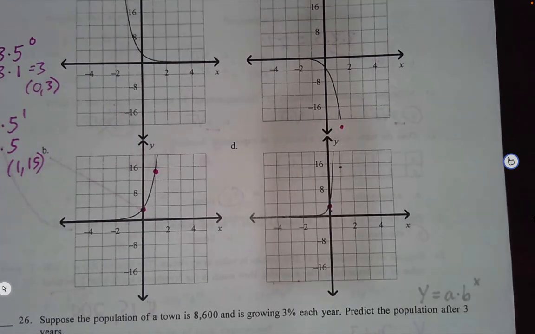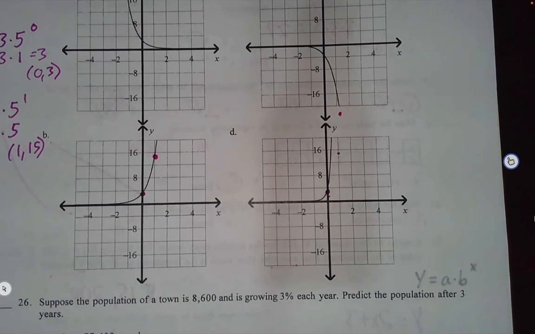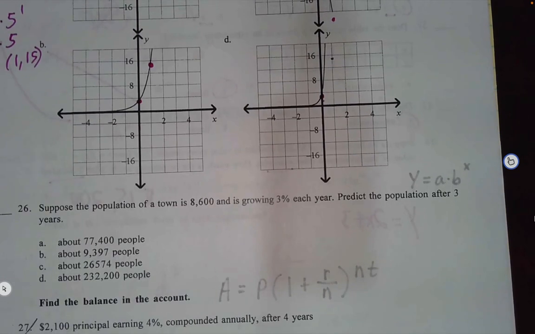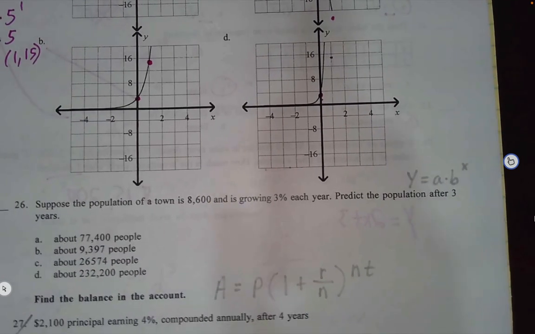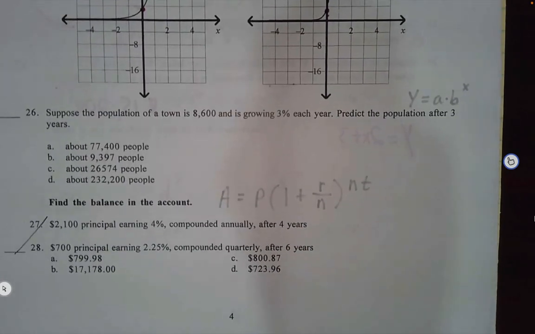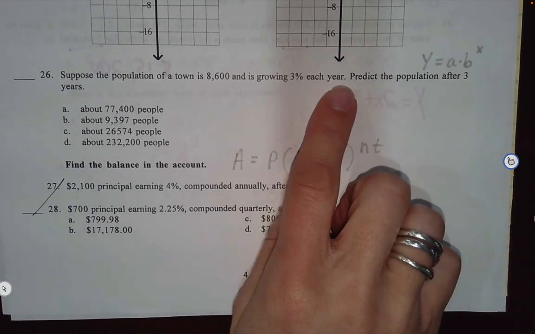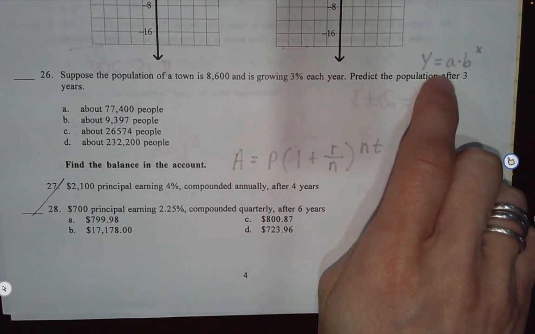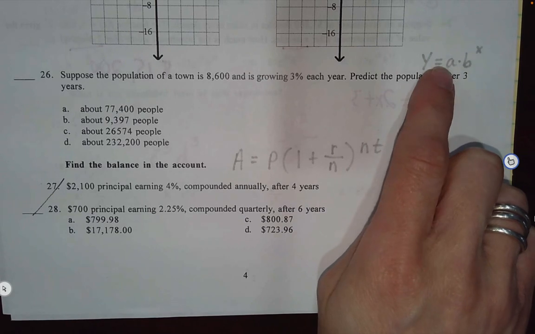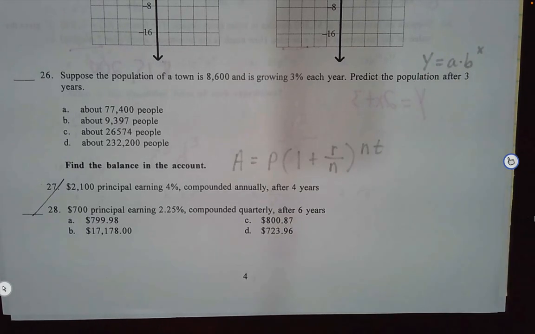Okay? Now, let's keep going. We've got 3 left. We're almost done, y'all. And then I'll let y'all look over your study guide for the rest of the day. This one, I kind of wrote right here the little equation you should use. So what's your starting amount? 8,600. Yeah, so that's going to be your A.